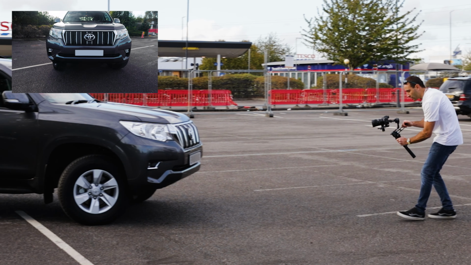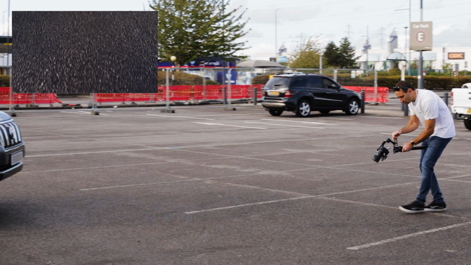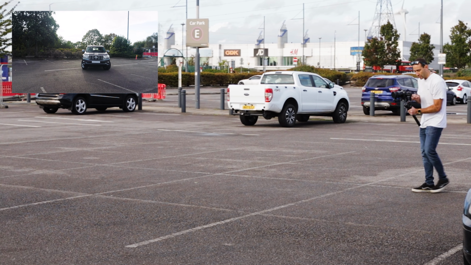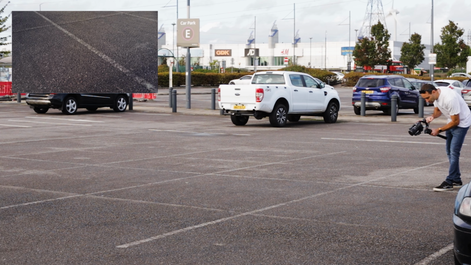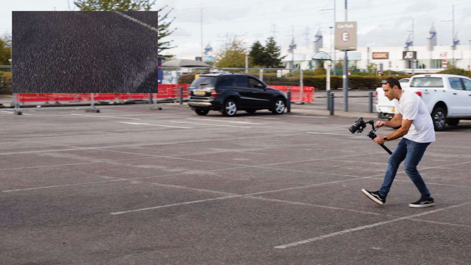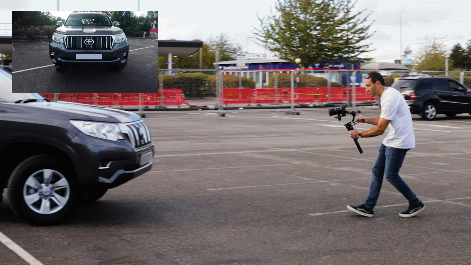So remember to record backwards as well, just in case you want to use it in post-production as a different shot, so you have another option. So let's do it again. So we start from the floor, move forward, and reveal the car.